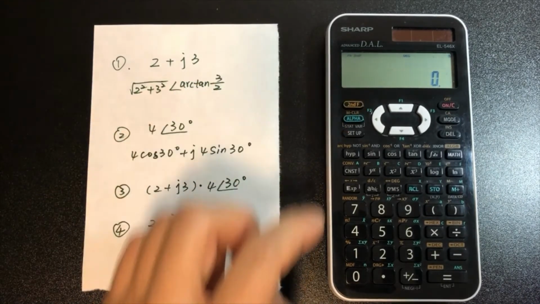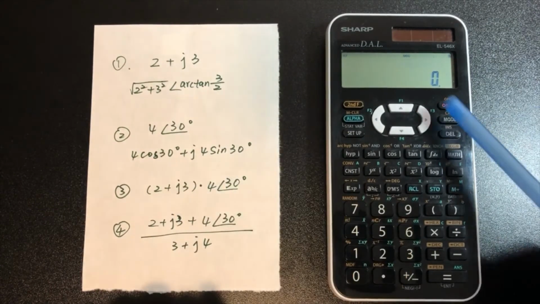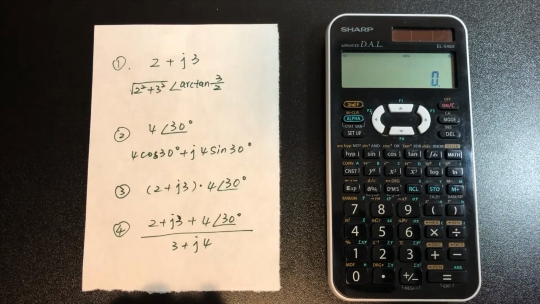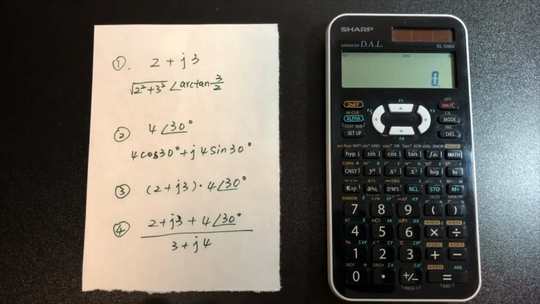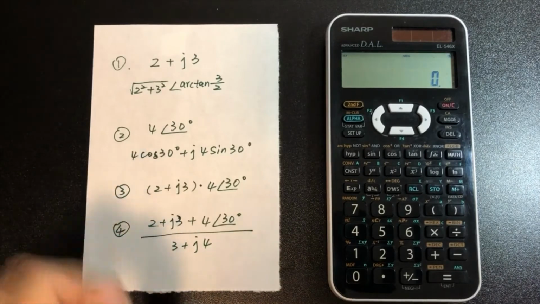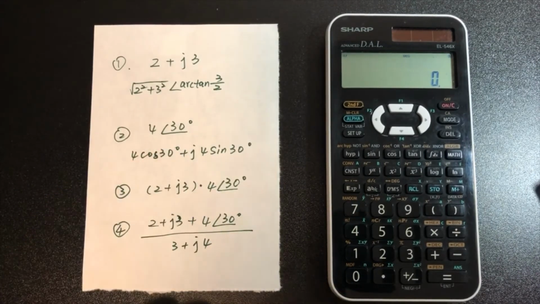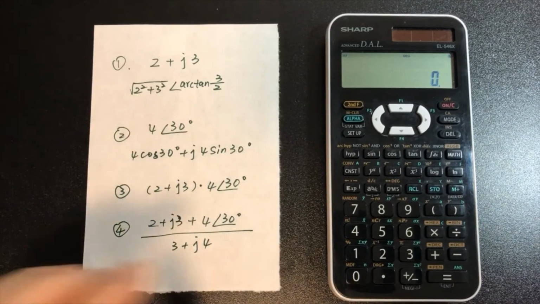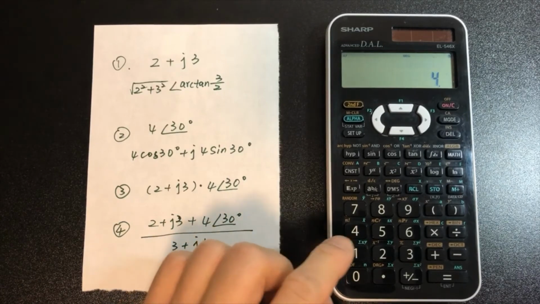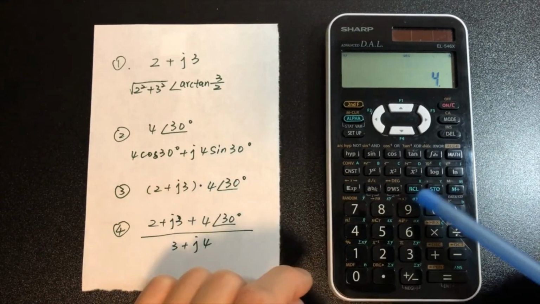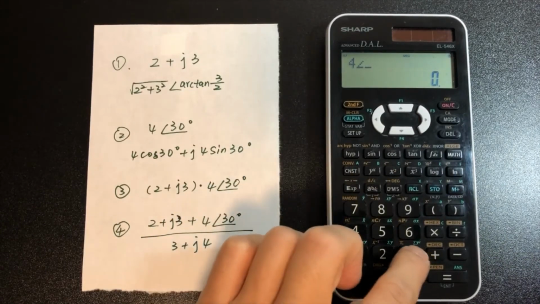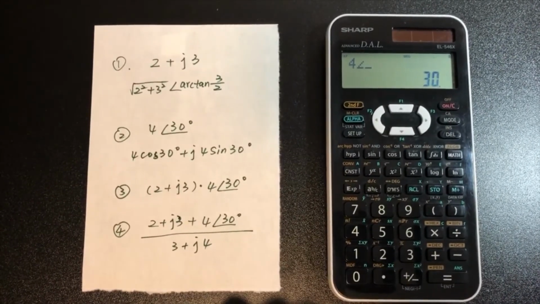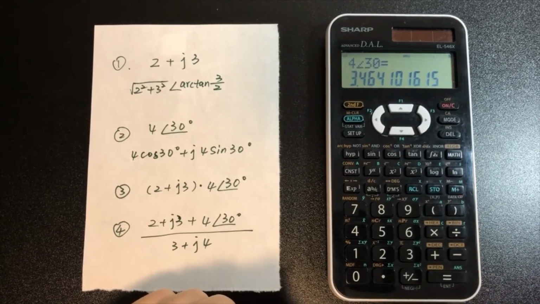Okay, so now let's go to rectangular form, right? So now the calculator will show you a complex number in rectangular form, but you can enter a complex number in polar form. For example, second example, we enter a number with 4 magnitude and with 30-degree phase. So the way you do it is press 4 and press this button. It has an angle there, right? And tap in 30. Press enter. All right. You can see we entered a complex number in polar form, right?